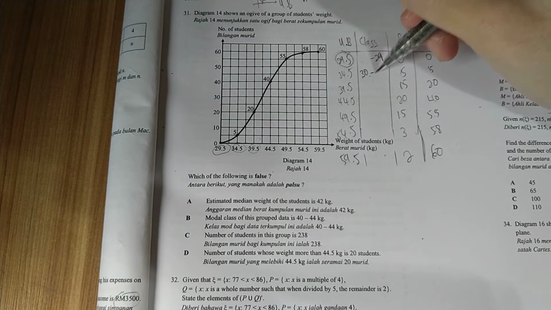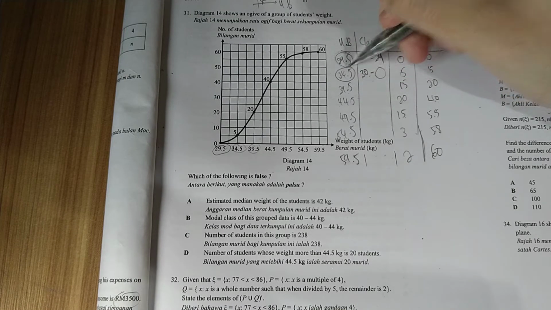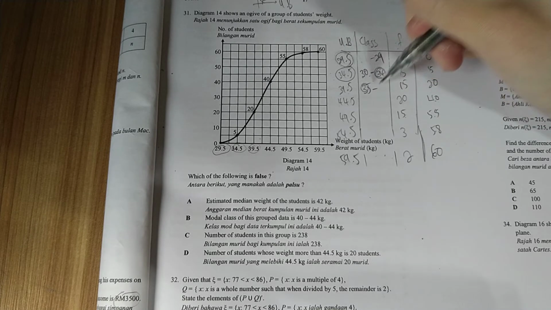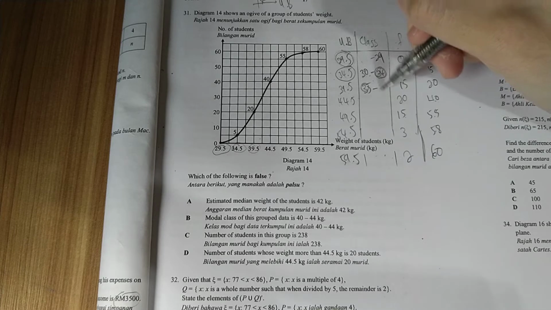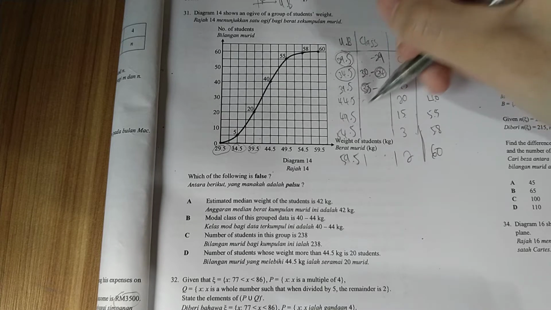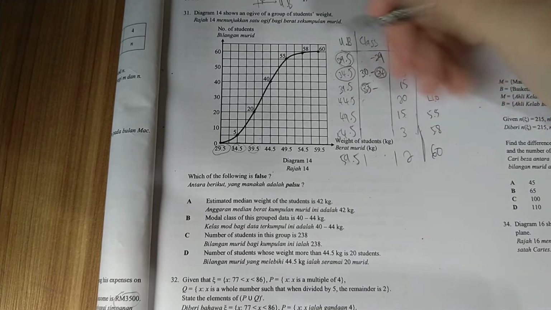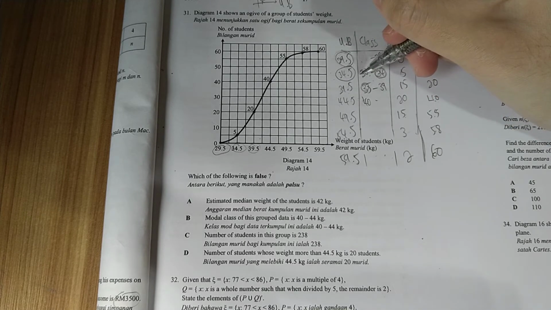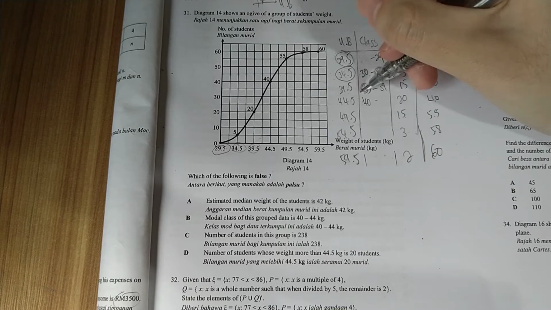And what about this number here? The upper boundary is 34.5. It means the number here and the number here added together divided by 2 is 34.5. So here should be 34 and 35 lah. So tell me what the number here is? The number here and the next number added together divided by 2 should be 39.5. So here should be 39 until 40. And the rest you already know lah, because you can already see a pattern here, right? Plus 5, plus 5, plus 5.